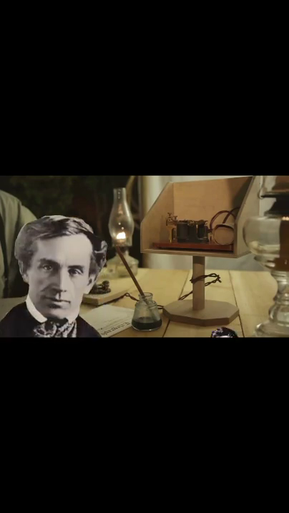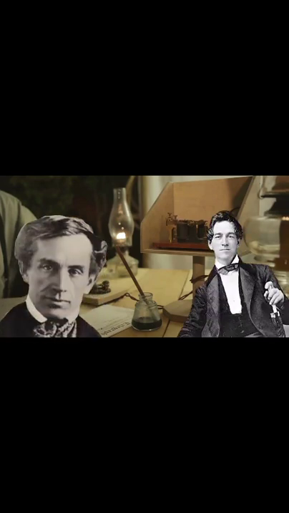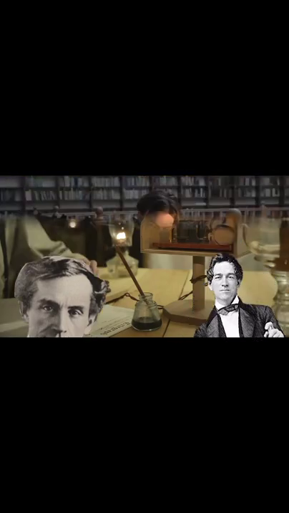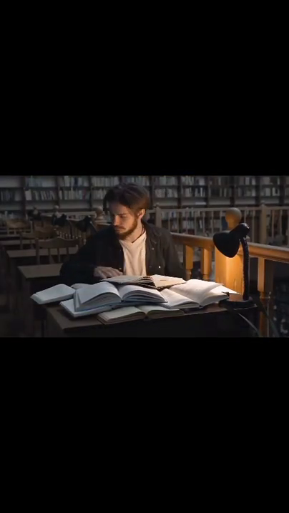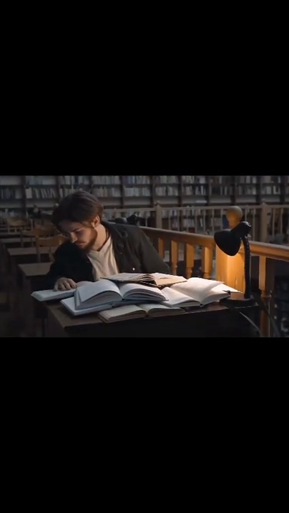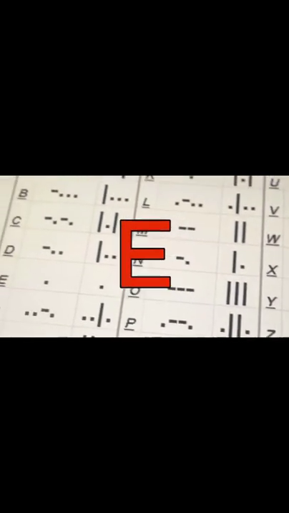As far as how Samuel Morse and Alfred Vail decided on how to assign the specific sequences of dots and dashes to each letter, they actually studied the frequency with which each letter was used in the English language. They then assigned the easier dot and dash sequences to the most used letters during that time period. For example, E, the most common letter, is represented by a single dot.